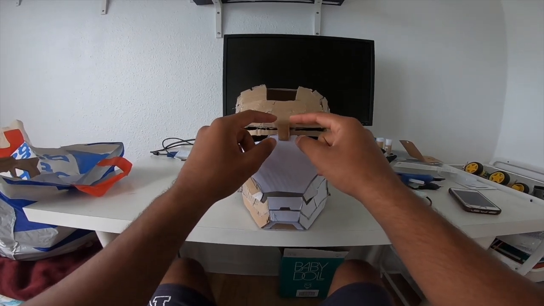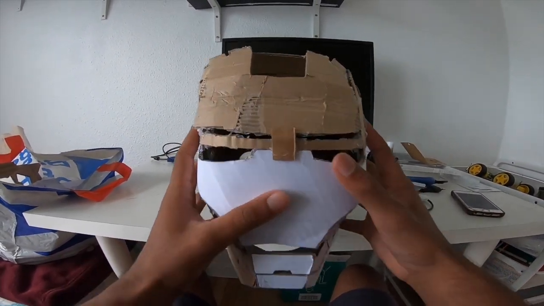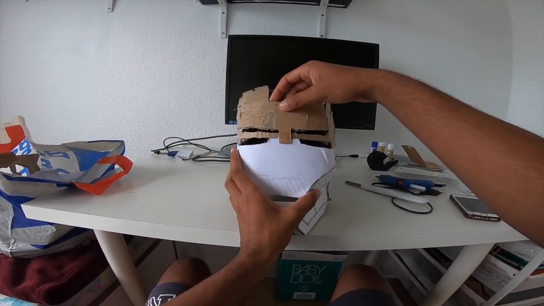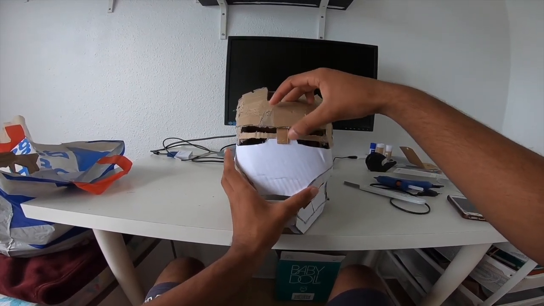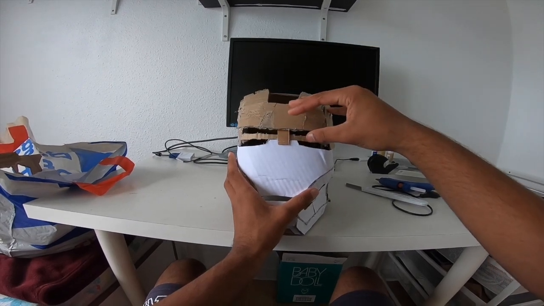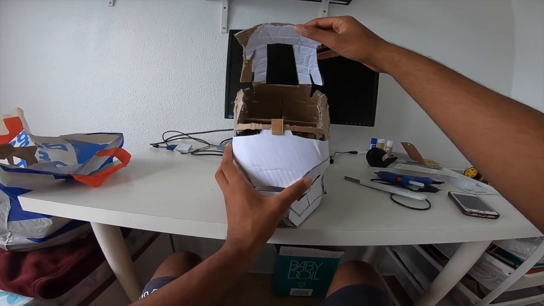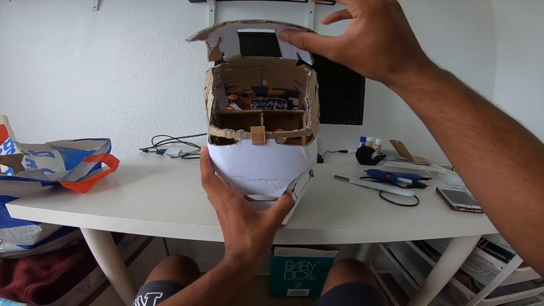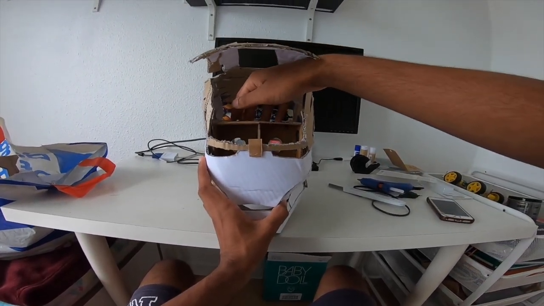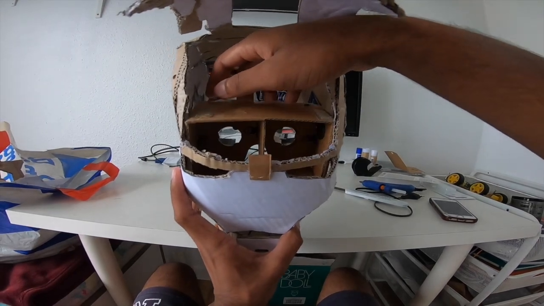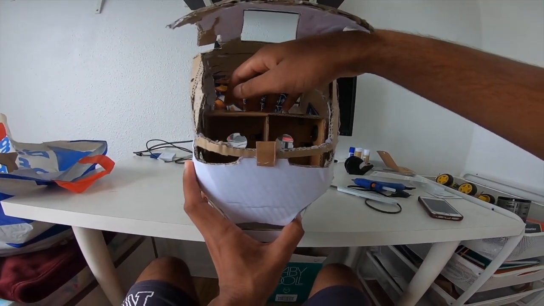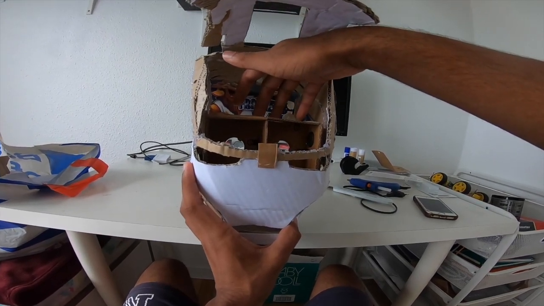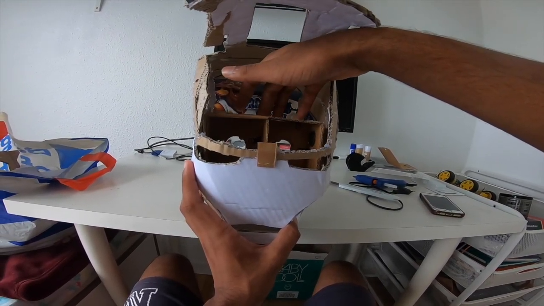You see this rectangular thing right over here? That's a stopper for this flap at the top, okay? So this can open, and when this opens, you'll see the inside. And notice how the VR headset can now move back and front, okay? It's hanging like that, and when I put my head inside, my head will push it front like so, okay?